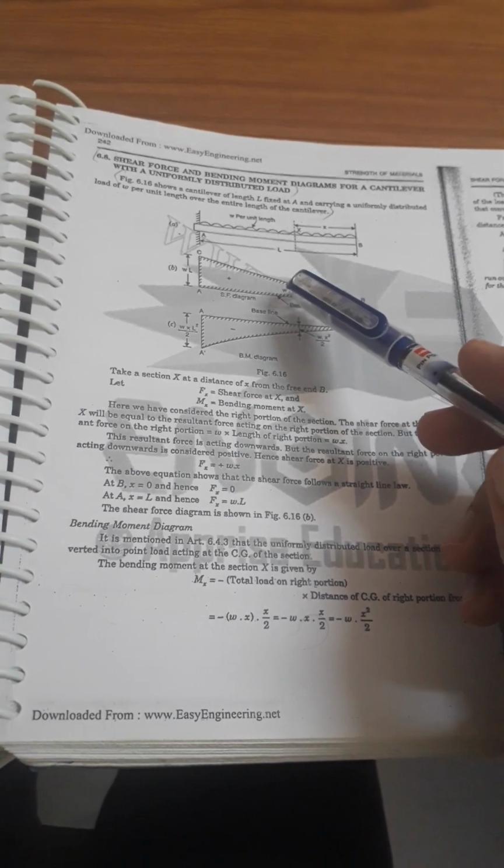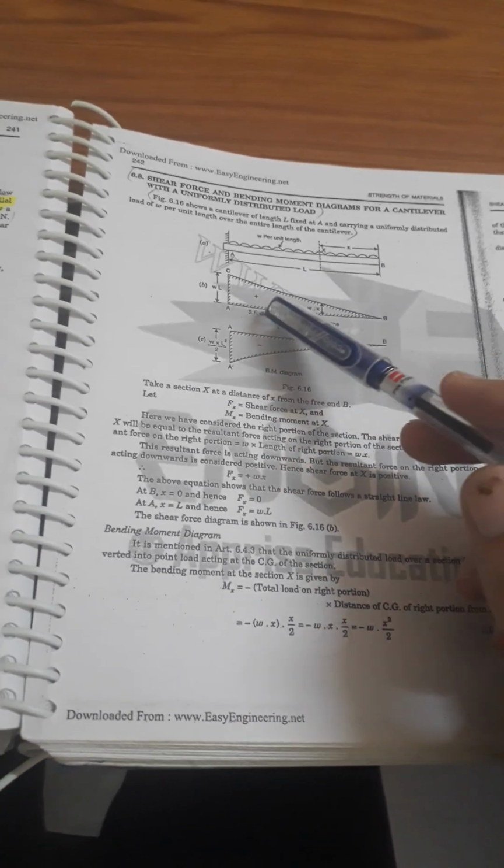This one is the shear force and bending moment diagram for a cantilever beam with a uniformly distributed load. Here it is W per unit length, at distance X, with length L. Here it is W into X, which is positive, the shear force diagram. Then the bending moment is W X squared by 2, reaching W L squared by 2.